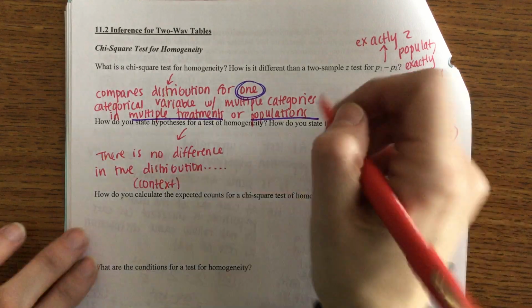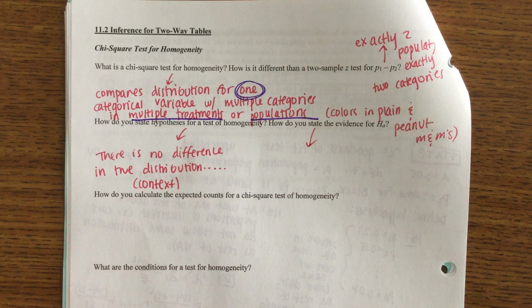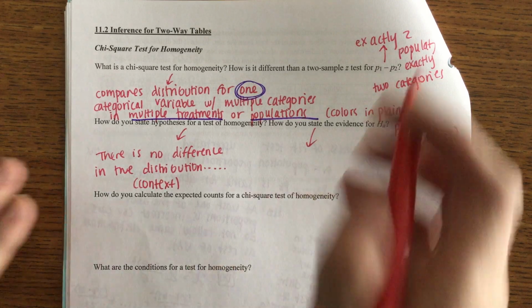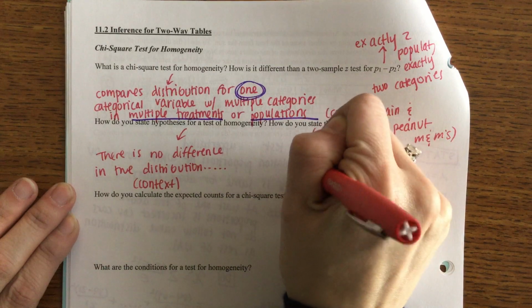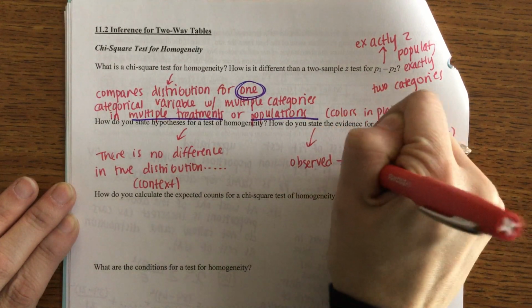What is the evidence for the alternative? This is the same as the evidence before. You're going to have expected counts and you're going to have observed counts. So you're going to have evidence for the alternative every time your expected counts are not the same as your observed counts. What we're going to try to figure out is that difference really big or not very big? So your observed are not equal to your expected.